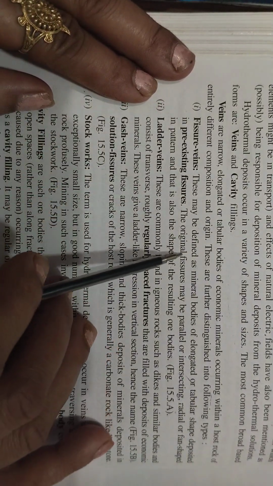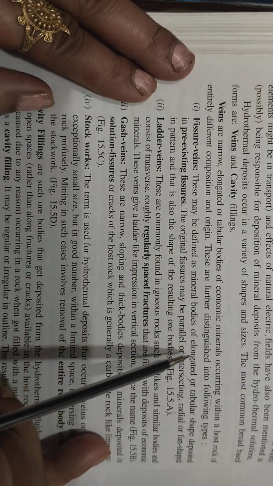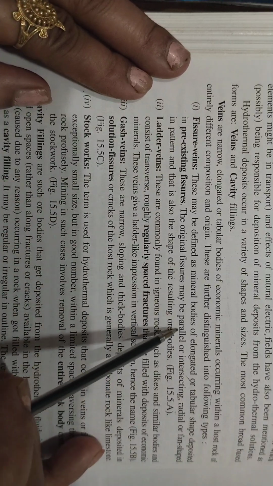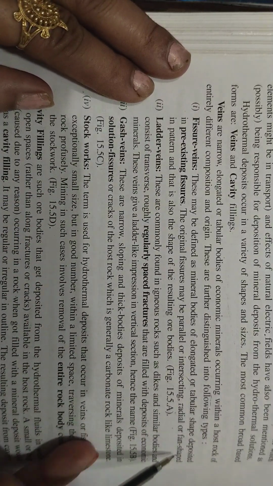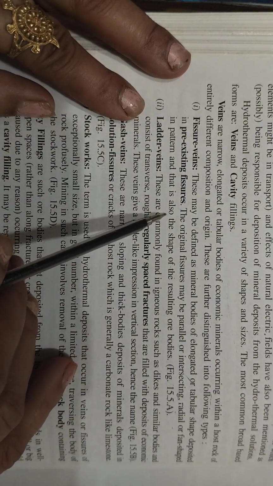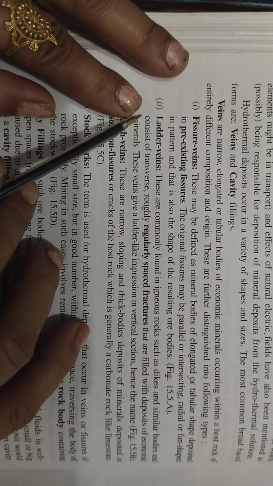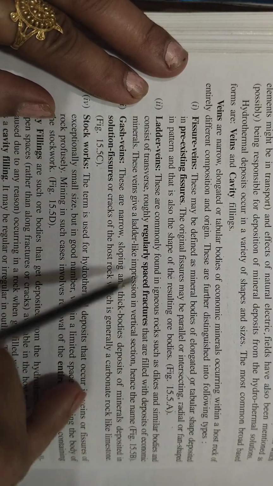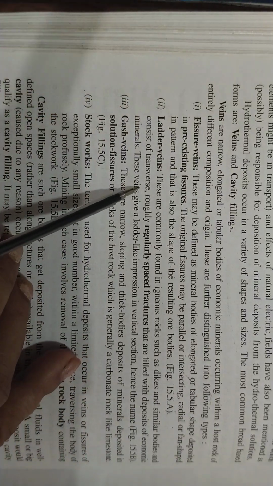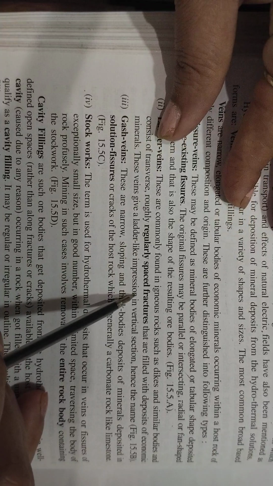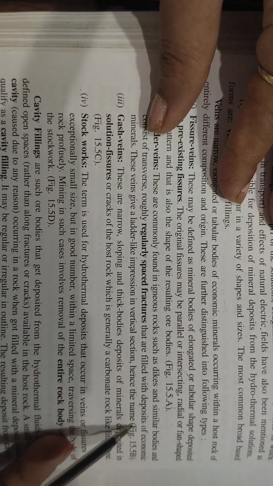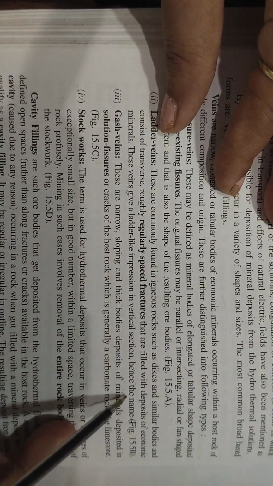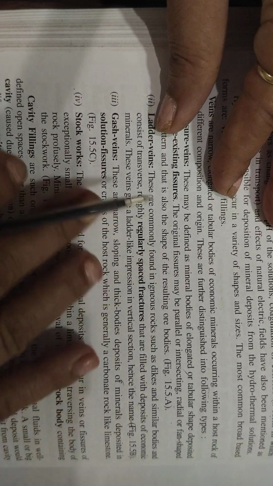Fissure veins, these may be defined as mineral bodies of elongated or tabular shapes deposited in pre-existing fissures. The original fissures may be parallel or intersecting, radial or fan-shaped in pattern, and that is also the shape of the resulting ore bodies. Ladder veins, these are commonly found in igneous rocks such as dikes and similar bodies, and consist of transverse, roughly regularly spaced fractures that are filled with deposits of economic minerals. These veins give a ladder-like impression in vertical sections, hence the name. In figure, यहाँ है नीचे.